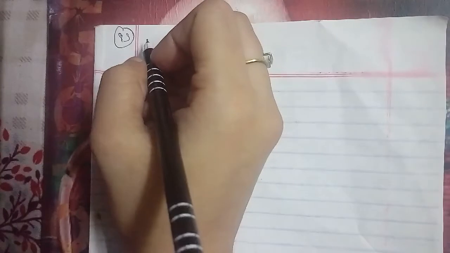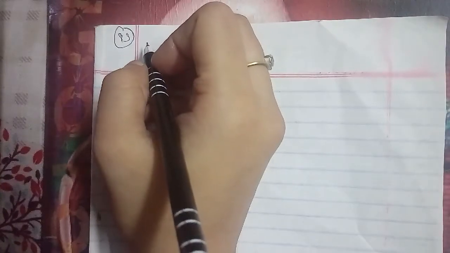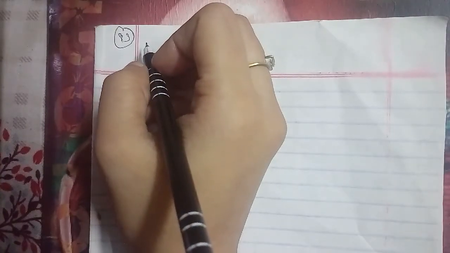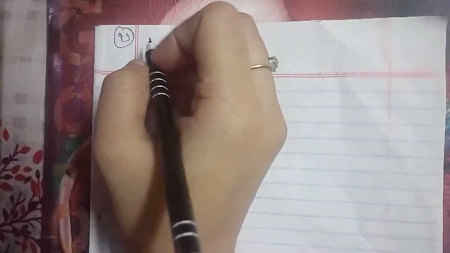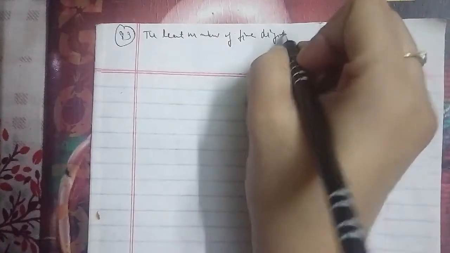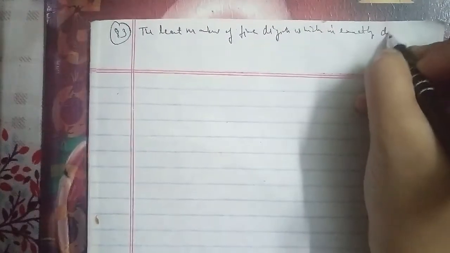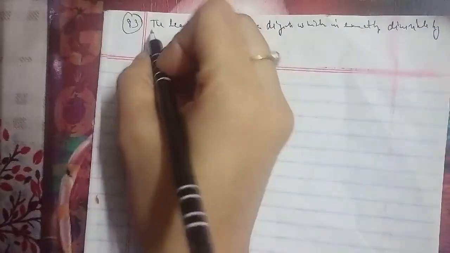The least number of 5 digits which is exactly divisible by 12, 15 and 18 is: option 1 is 10,010, then 10,015, 10,020 and 10,080.